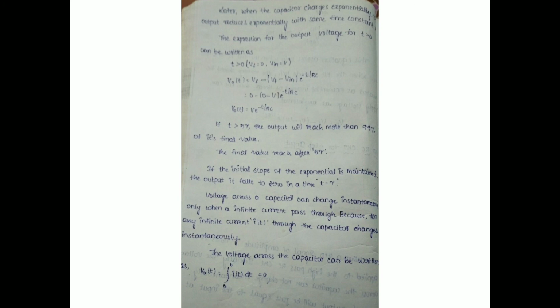At t greater than 5 tau, the capacitor charges and changes its condition instantaneously and then produces the output voltage across the capacitor. At that condition it produces infinite current across the capacitor, where V0 of t is equal to the integral from 0 to t of I of t dt, which is equal to 0.